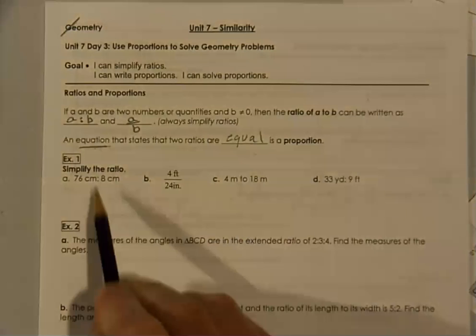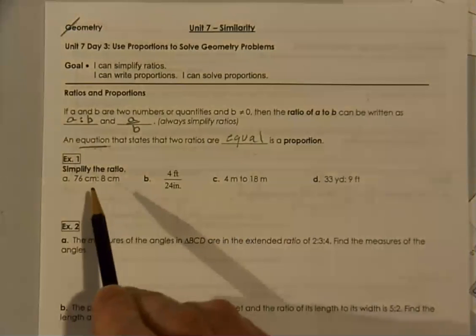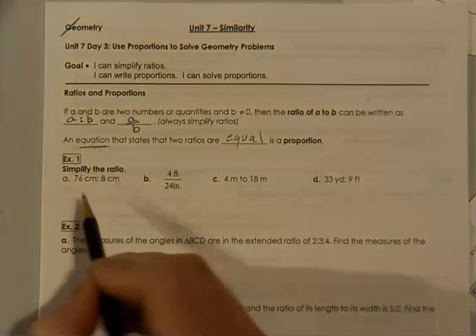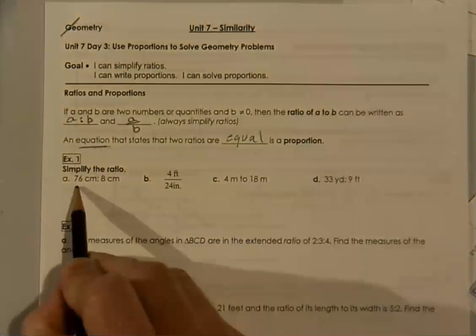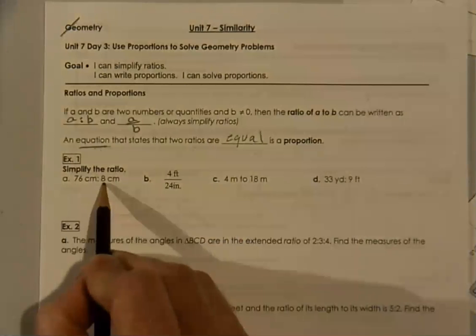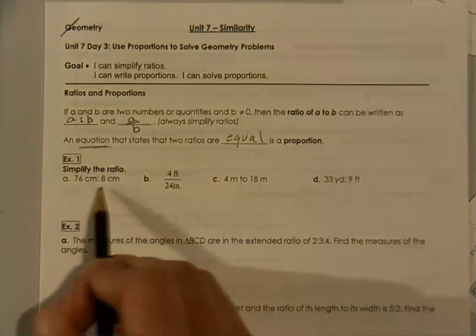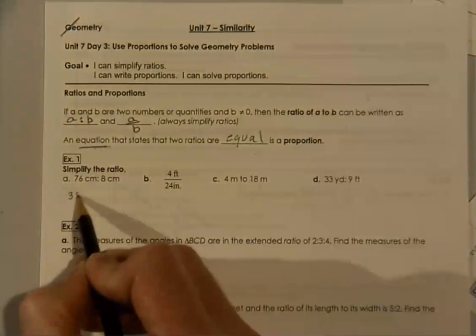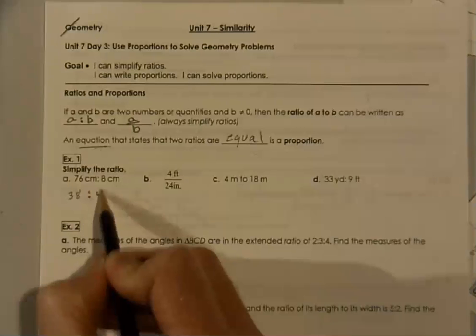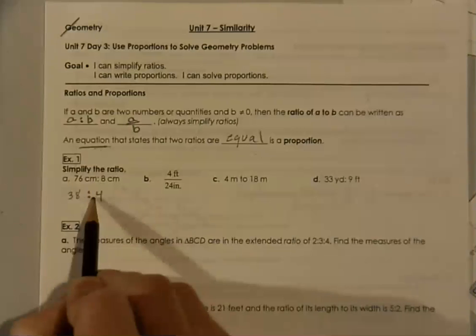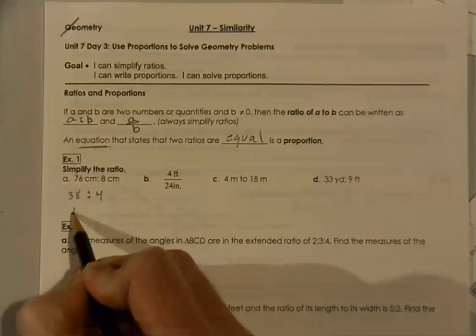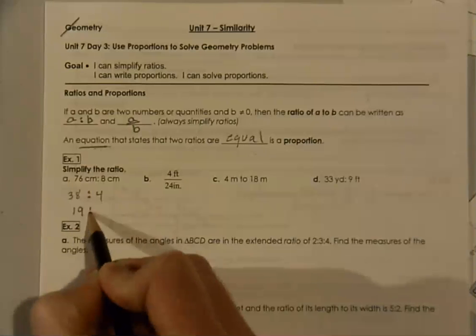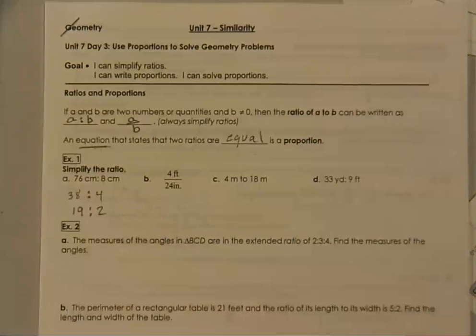So first we'll talk about simplifying. Here's one way. You're looking at the numbers that would go into both of these. If you only realize that they're both even numbers, then you can cut them down and call that 38 to 4, but you might notice those are both even numbers, so you can divide by 2 again. So 19 to 2.